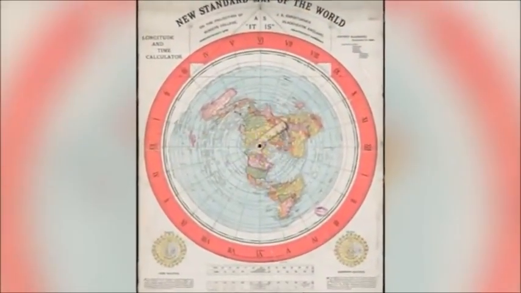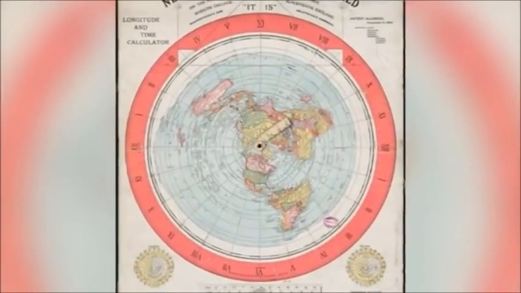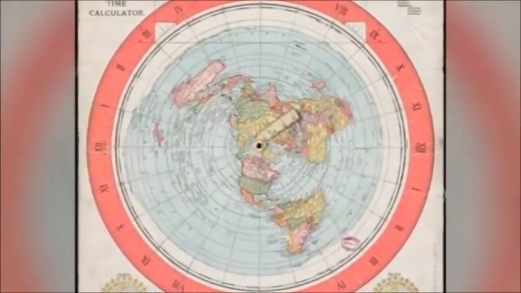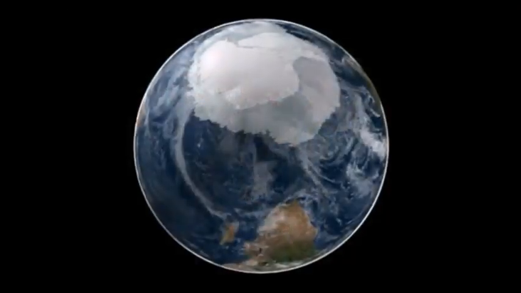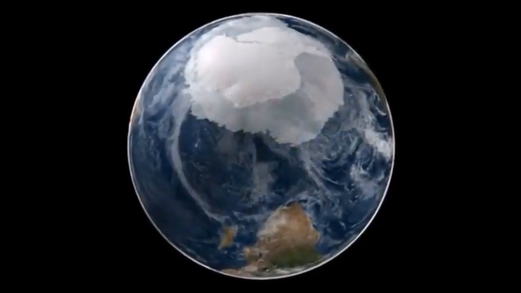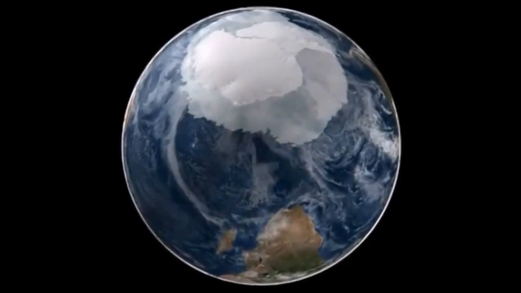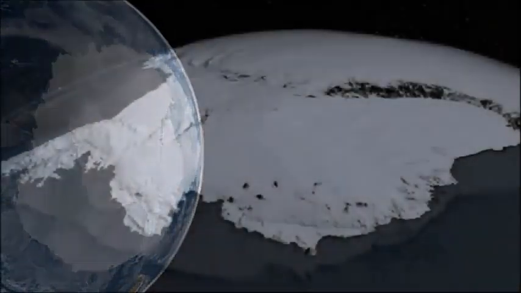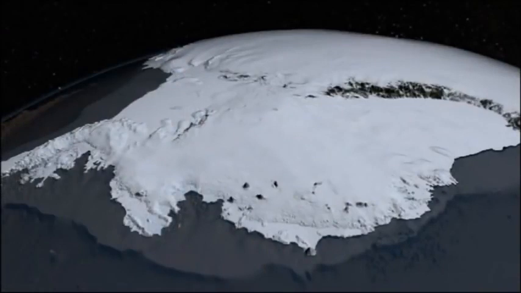This is a map of the flat earth. This sort of map will be growing in the coming years. Here's a photo, we're told, from NASA of Antarctica. Another one. I mean, that's not real, is it? I mean, really. And another one. I mean, you see better things in Hollywood, you know.